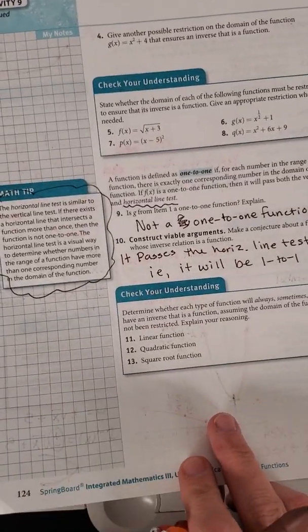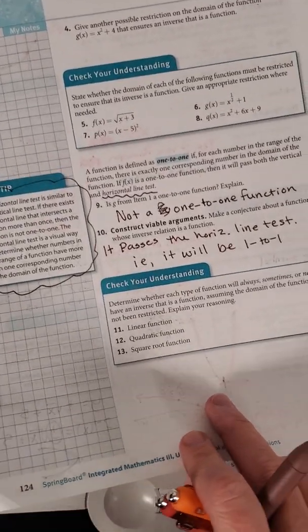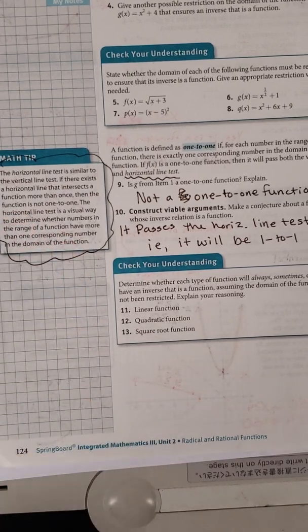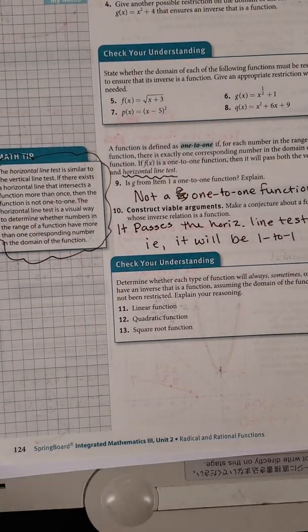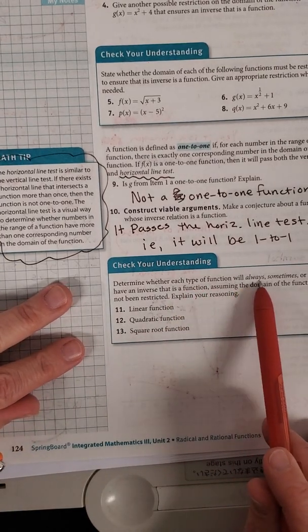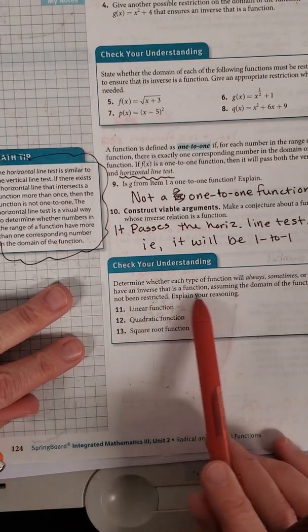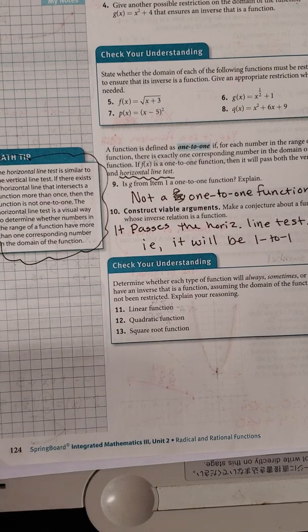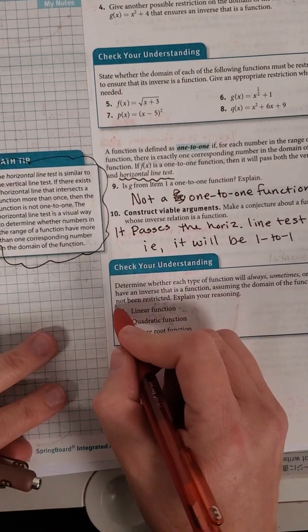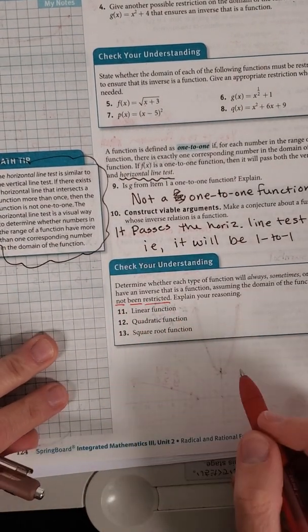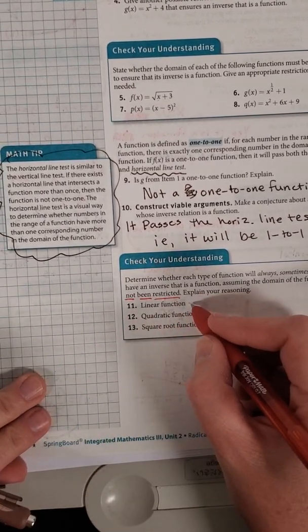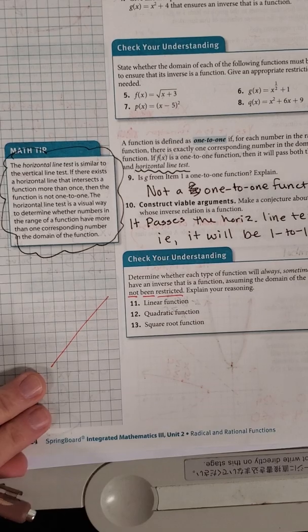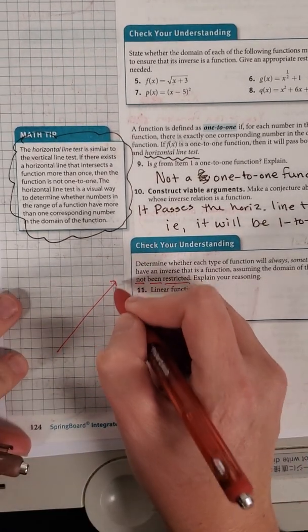All right, next, check your understanding. It says determine whether each type of function will always, sometimes, or never have an inverse that is a function, assuming the domain of the function has not been restricted. Explain your reasoning. So a linear function, I can see that a linear function will pass both a horizontal and a vertical line test.